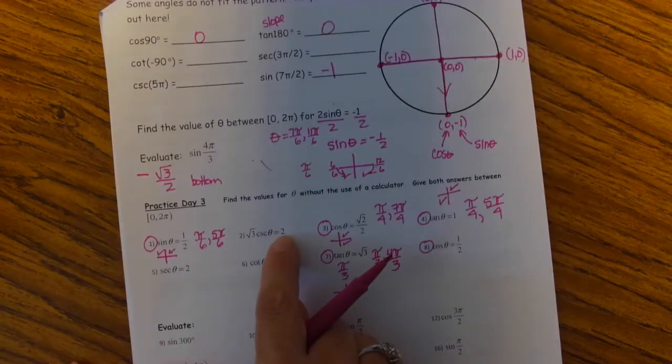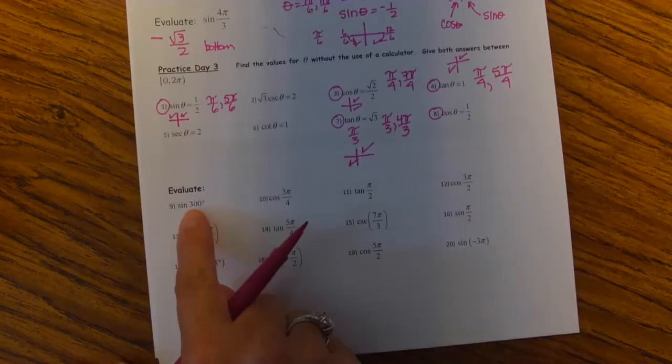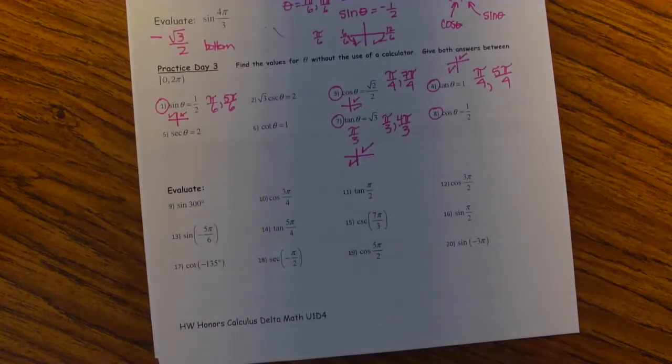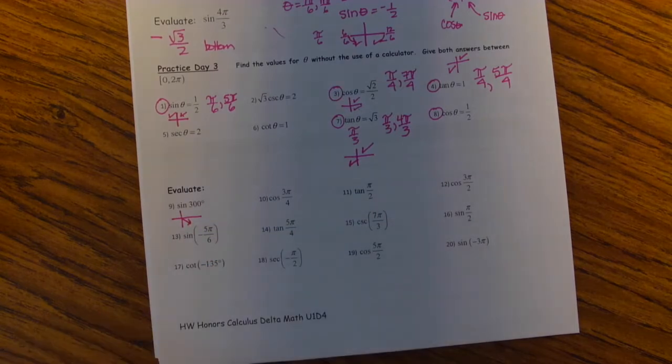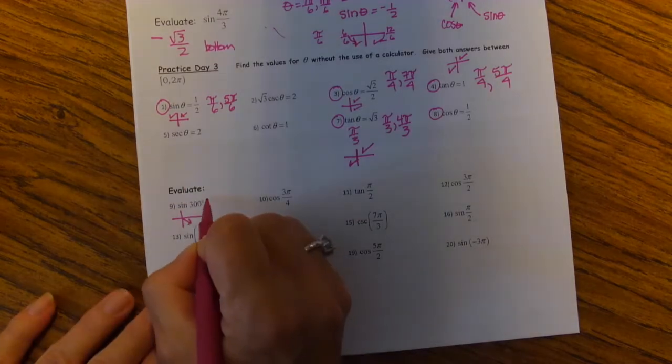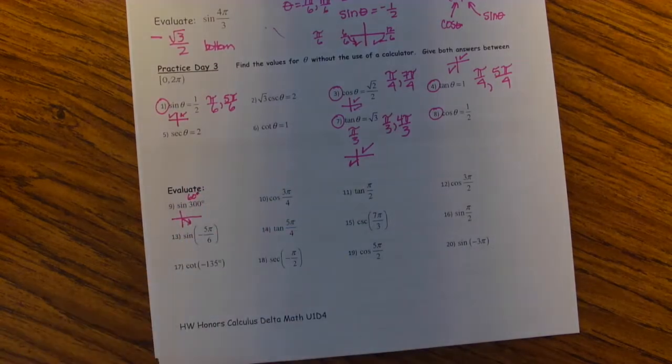Okay. Now we'll go back. Here we knew the answer and we were looking for the angle. On these, they gave us the angle and we're looking for the answer. So sine, oh, I threw some degrees in for you. 300 degrees, where is that? It's right down here, right? How far away from 360 is 300? So this is a 60-degree family.